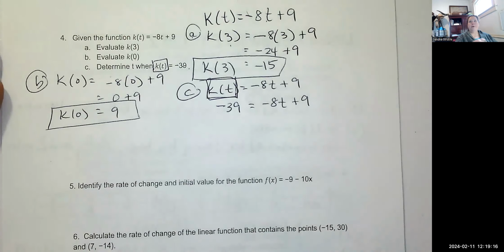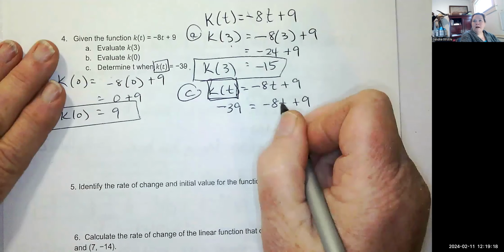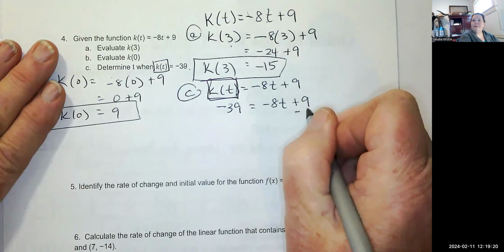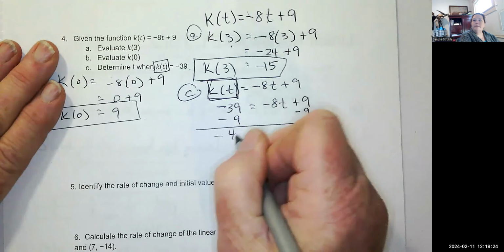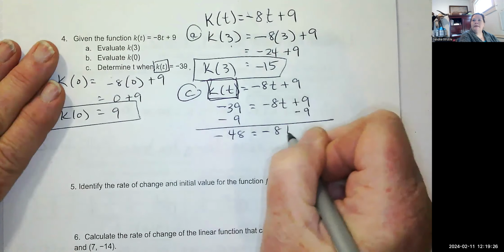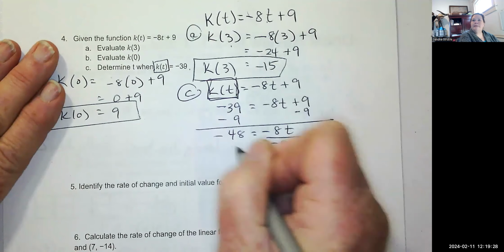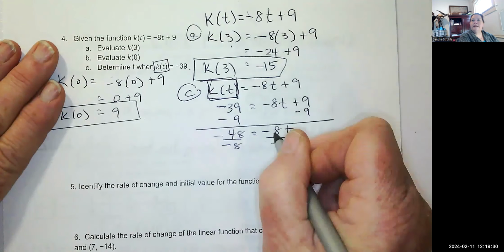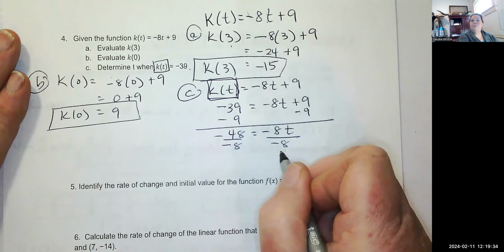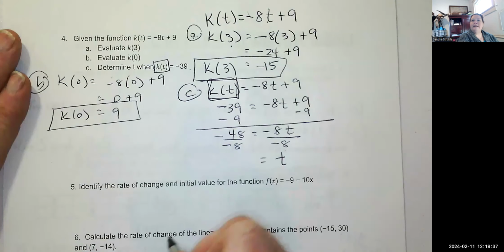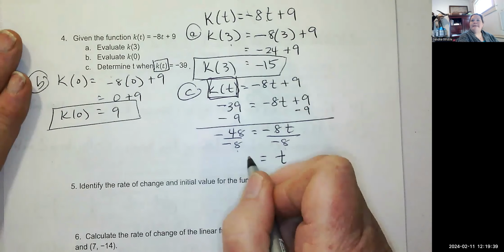Okay, now we're going to solve for t. I need t isolated by itself, so let's get rid of the 9 first. This is negative 48 is equal to negative 8t. Then we need to divide both sides by negative 8 because the negative 8 is multiplied to t. Negative 8 divided by negative 8 is 1. So let's check our t. And then 48 divided by 8 is 6.